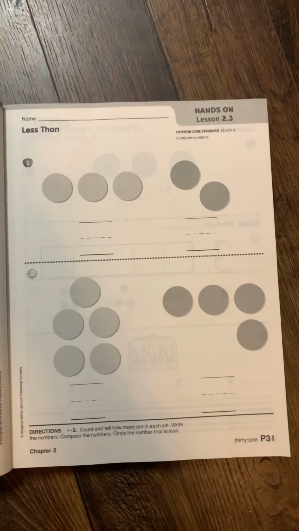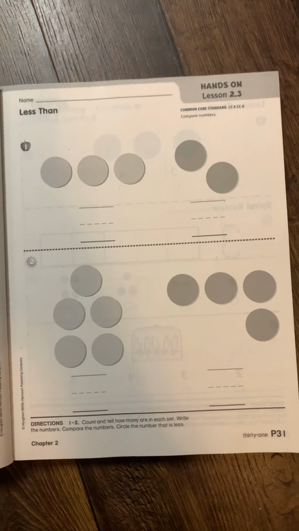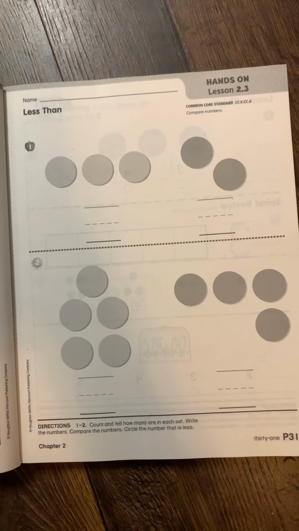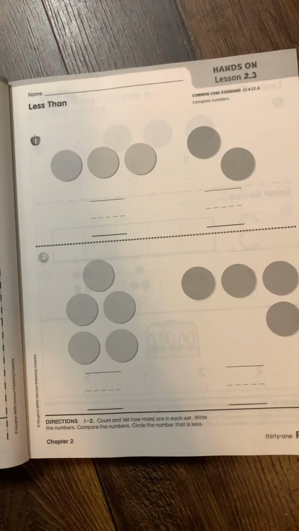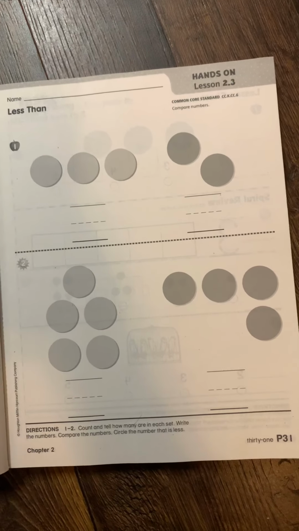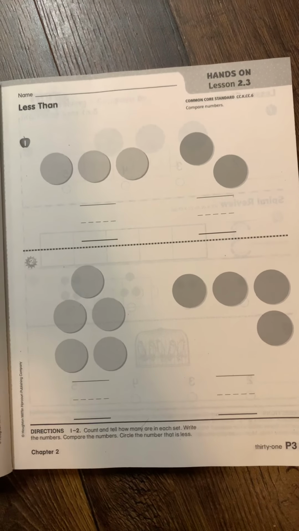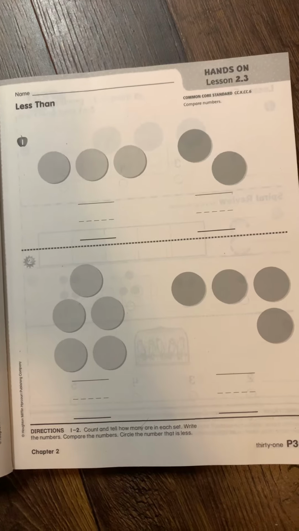Okay, we are going to do page 31. Count and tell how many are in each set. Write the number. Compare the numbers. Circle the number that is less. The ones that's less, okay? The ones that has a smaller amount.